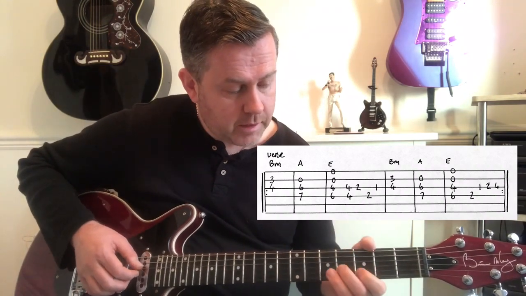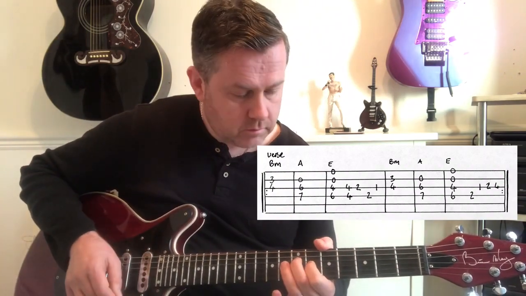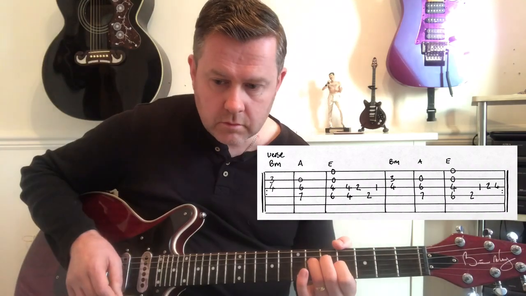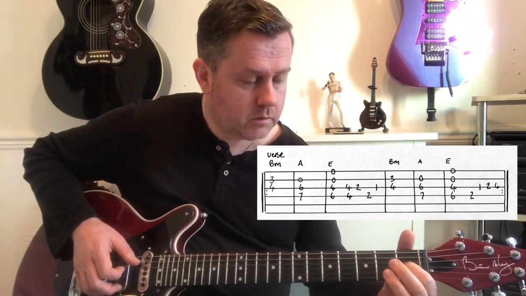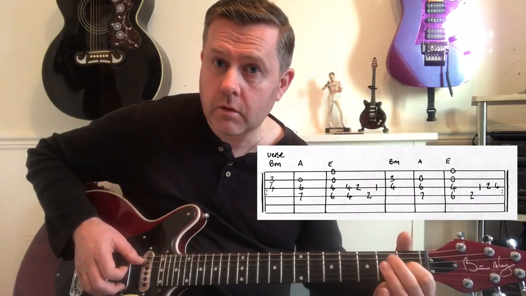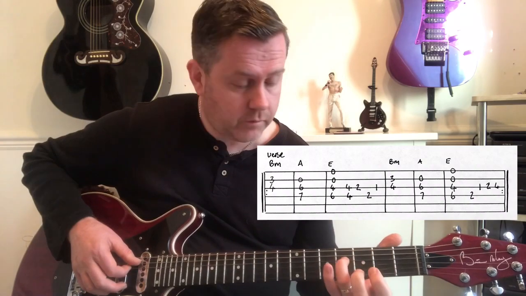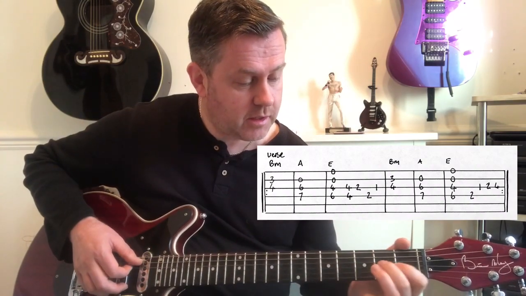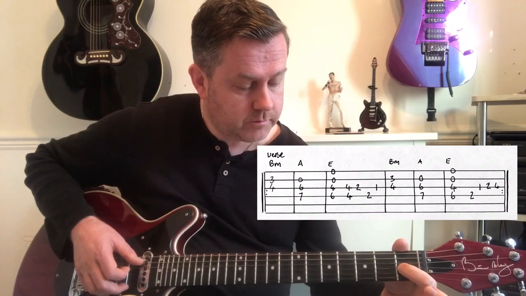So we're going from that B minor before moving to, so I'll do that again, which we came to before, 4th fret of the D to the 2nd fret of G, 2nd of D, 1st of the G. So we have that.